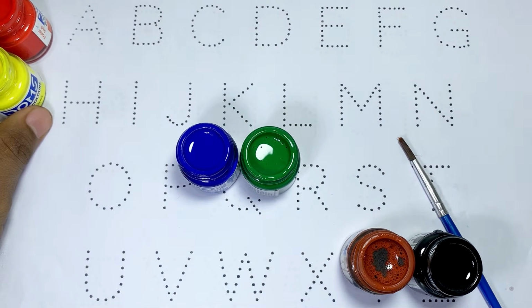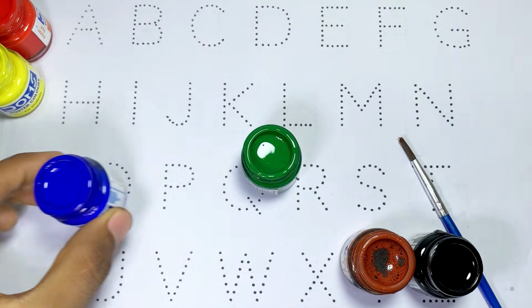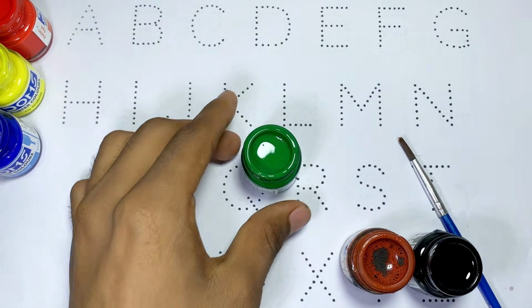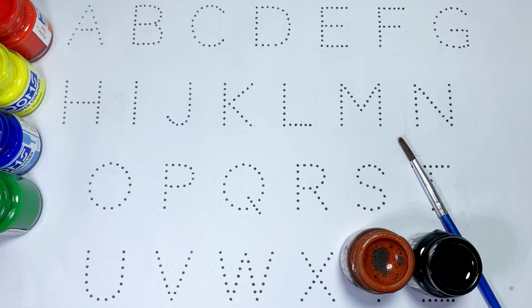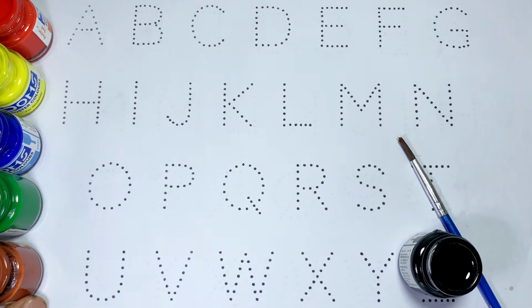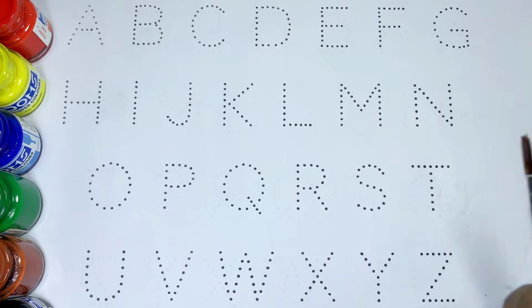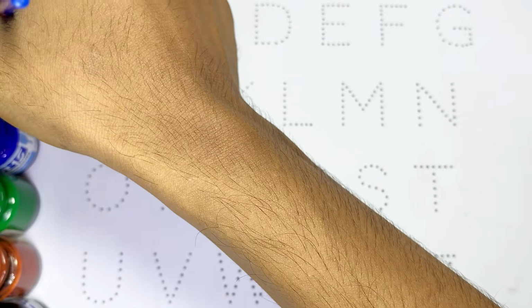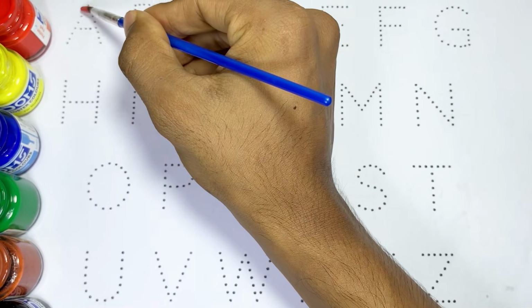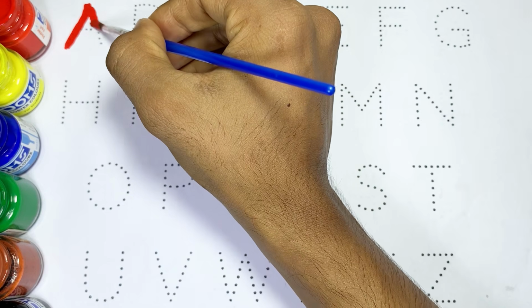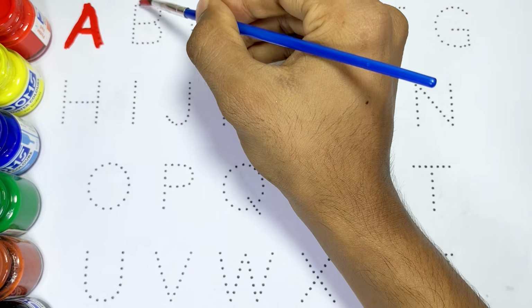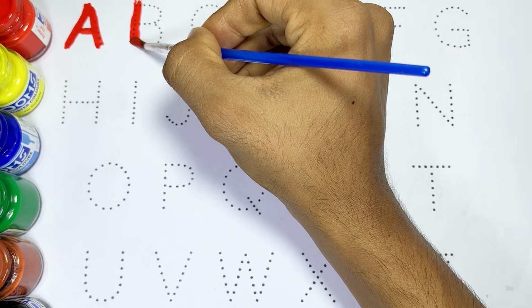yellow color, blue color, C, D, E, F, green color, H, I, J, K, brown color, Q, R, and black color. T, U, V, Kids, now you draw A and use Y, and red color. now I know my ABCs. Next time A for apple, with me.